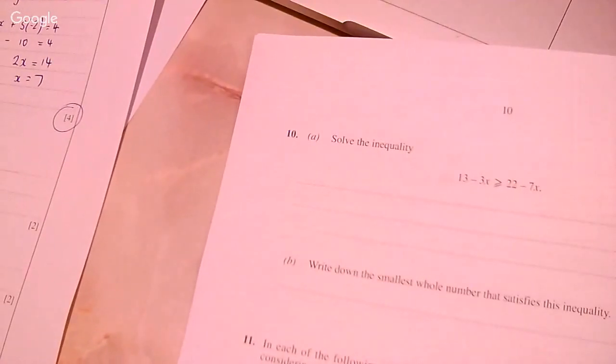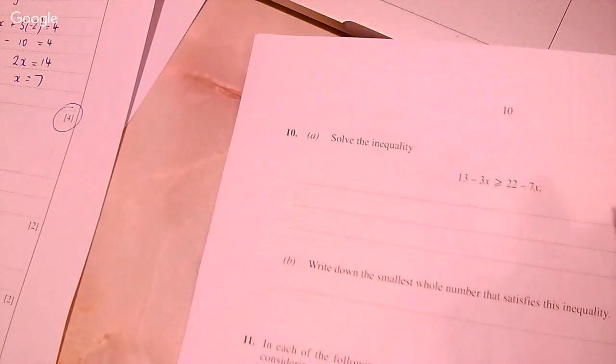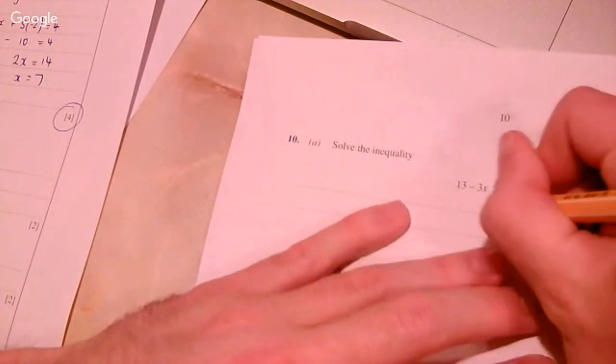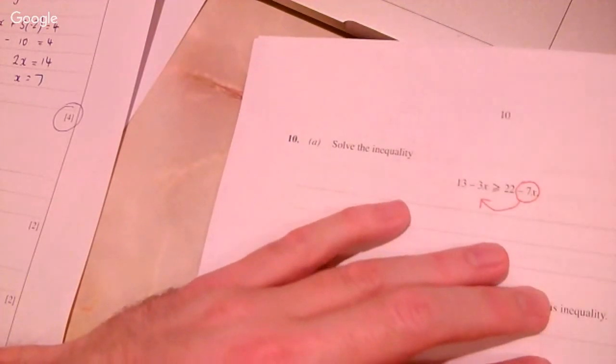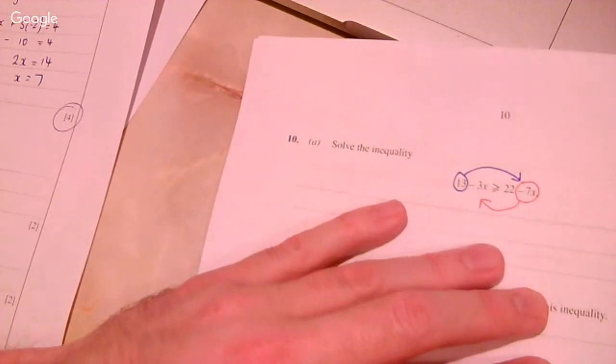Okay, and number 10. So 10A, solve the inequality. Okay, inequality is just like equations, nothing to worry about. You just have to use that sign throughout. Try to avoid any negatives. Okay, so find the least value of x. So minus 3x, minus 7x. I'm going to find the least value, which is actually the minus 7x, because it's lower than minus 3. We'll bring that round to this side. So anything else, I'm going to move around to the other side. So my positive 13, I'm going to take over to become minus 13.